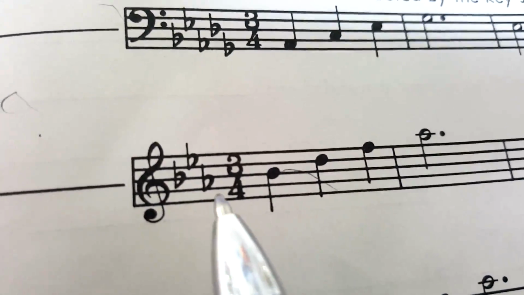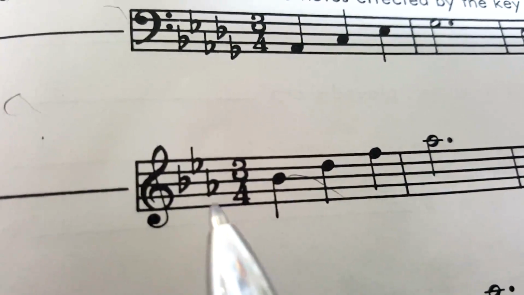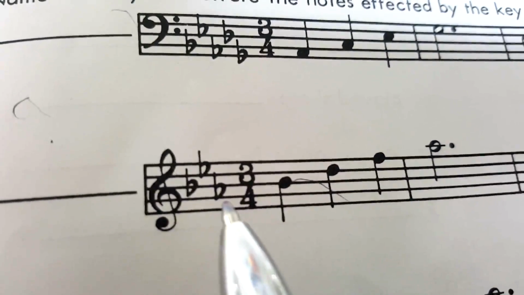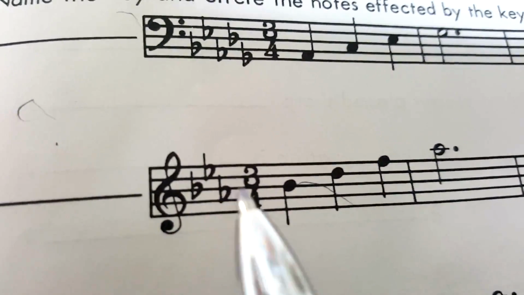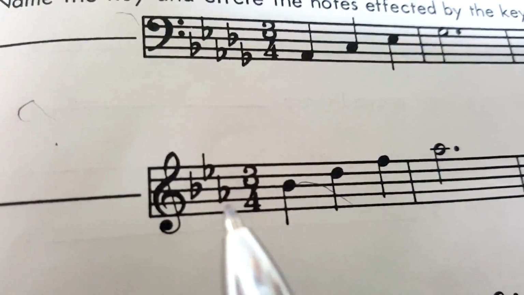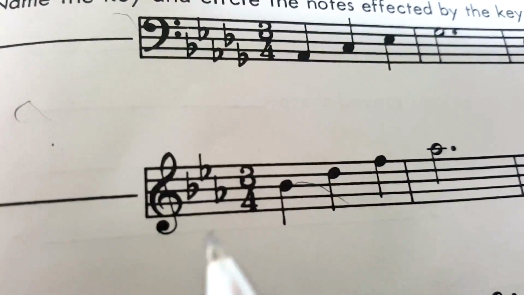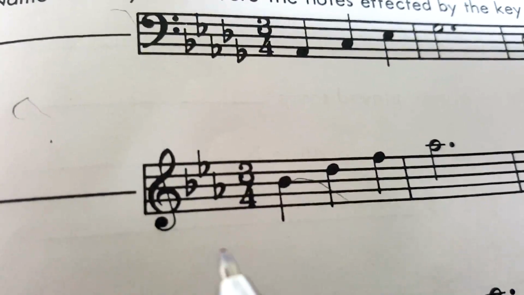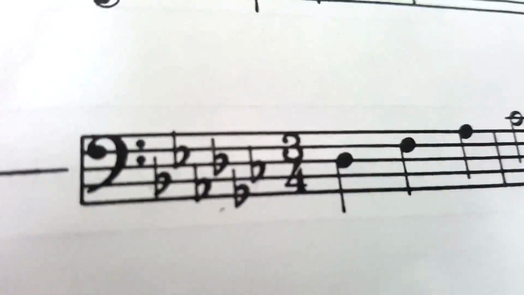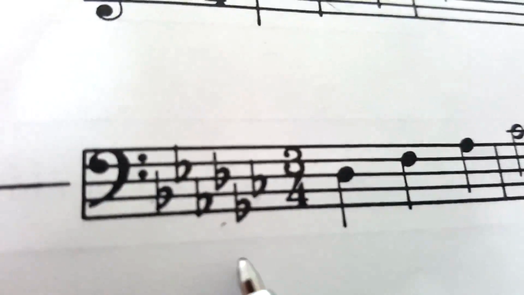If we were going to do it the other way that I first started out, as in my previous examples, then we would take this flat and go back 4 letter names, and you would get the same answer. You would get E flat. You would go A, G, F, and E, and because E is also in this key signature, it is the key of E flat.